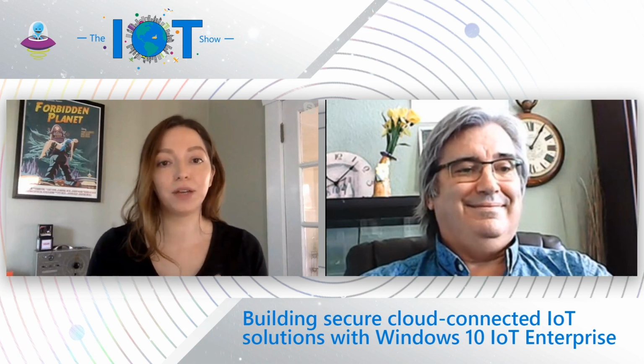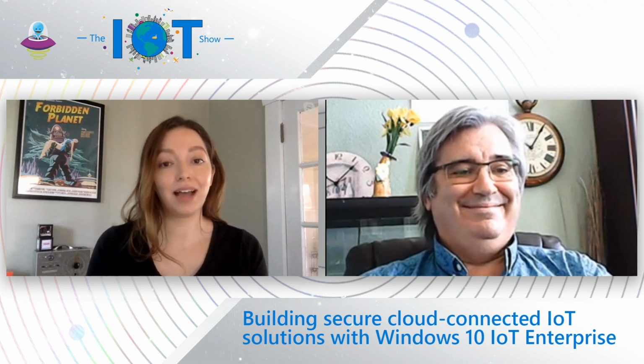So you can imagine if you go to a gas station and you are pumping your gas, there's going to be a screen and it has a personalized experience for you. So Henry's going to go ahead and show that and how he built it with Windows 10 IoT Enterprise. So let's go ahead and get started.